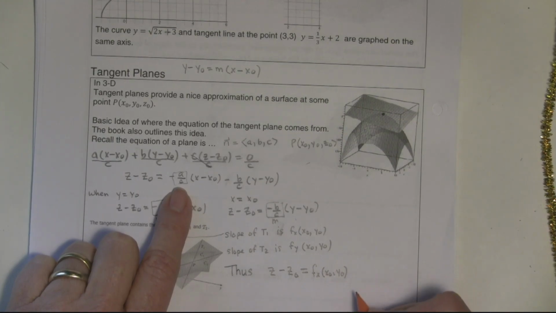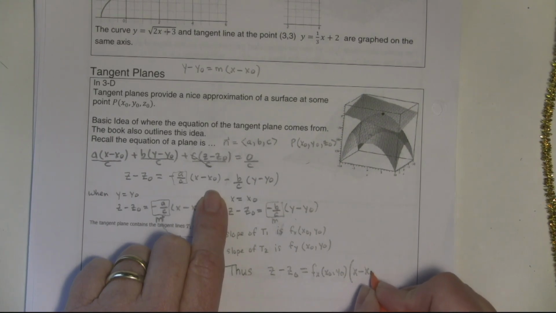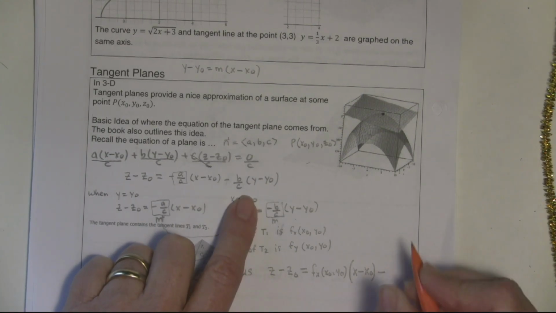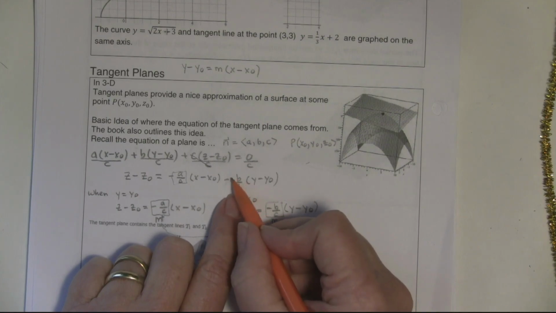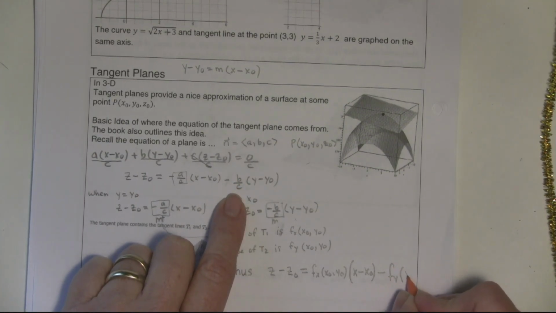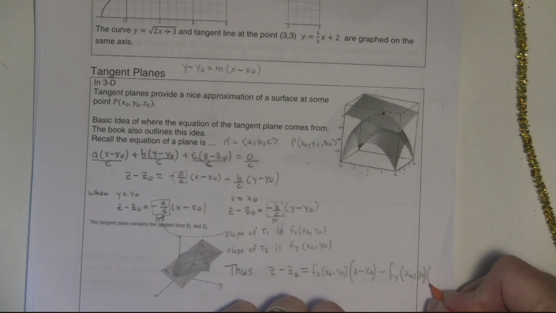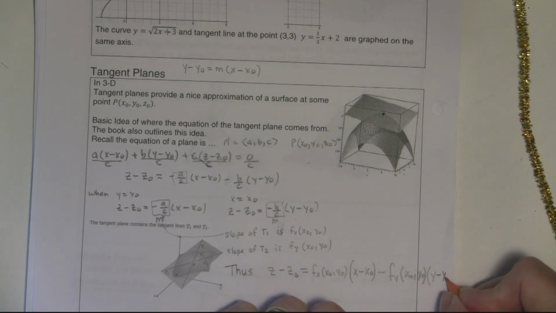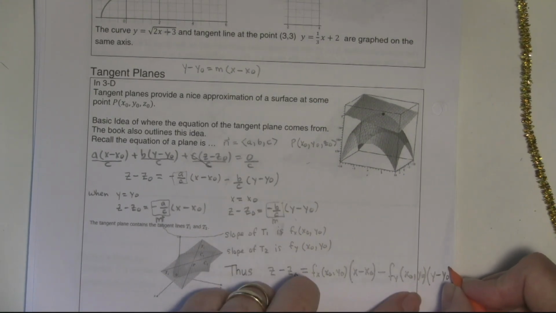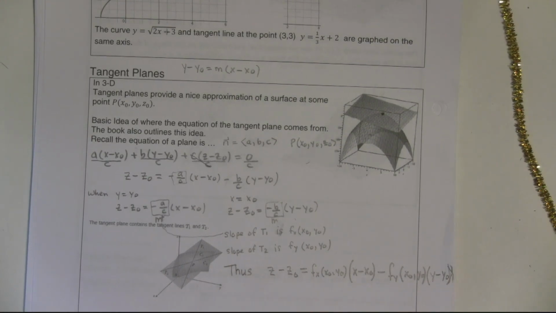So evaluated at that point times x minus x naught, minus, and then the slope, which was the partial of y at the point x naught, y naught. Oh my gosh, is it going to fit? Hope that it does. y minus y naught, right? Almost fits. We'll call it fitting.